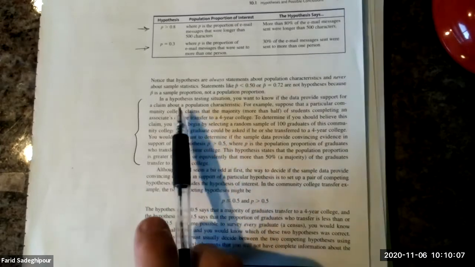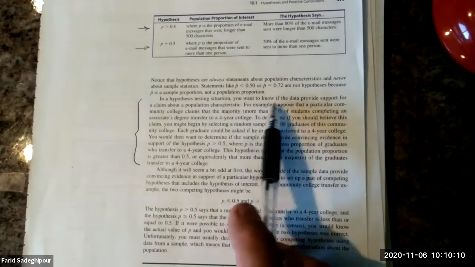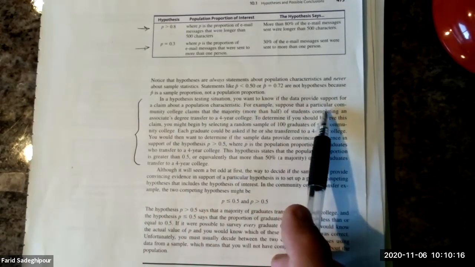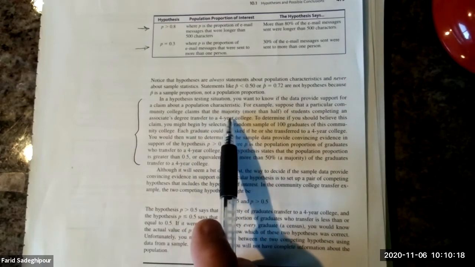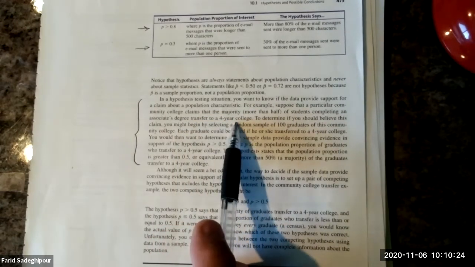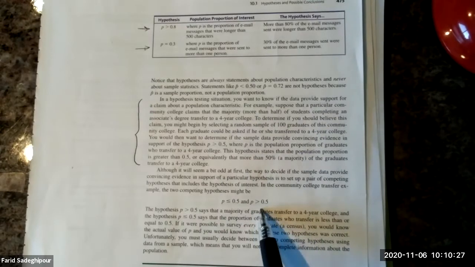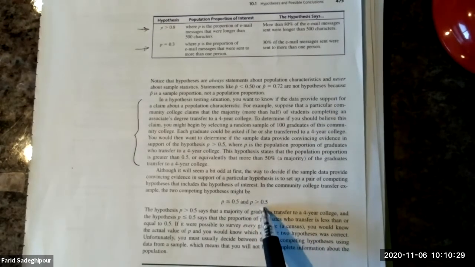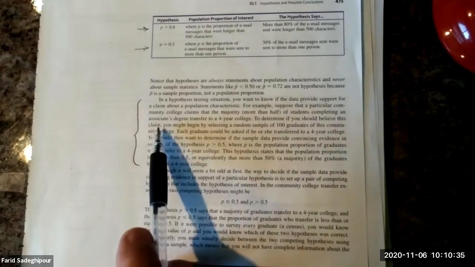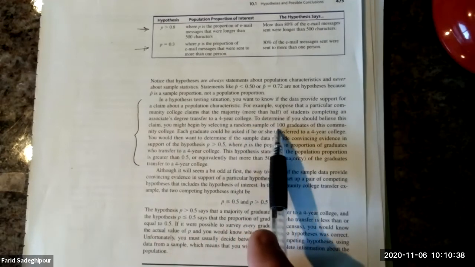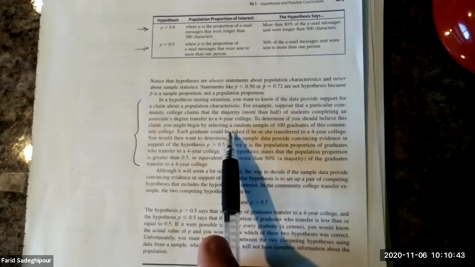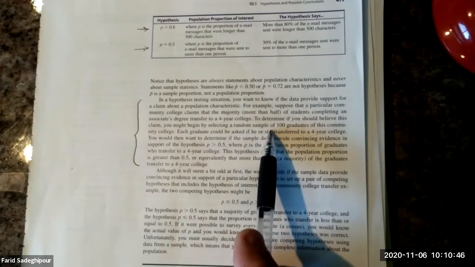In a hypothesis testing situation, you want to know if the data provides support for a claim about the population characteristic. For example, suppose a particular community college claimed that a majority of students completing an associate degree transfer to a 4-year college, majority. So it's like P is greater than 50%. To determine if you should believe this claim, you might begin by selecting a random sample of 100 graduates of this community college. First of all, your sample must be random, and you always take large samples.